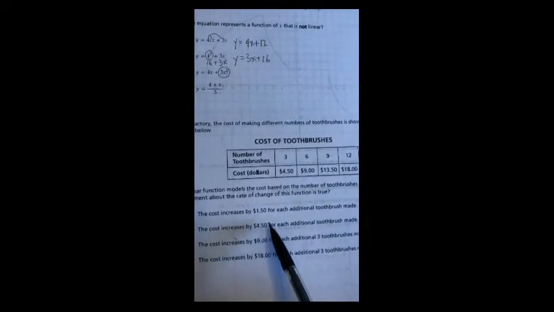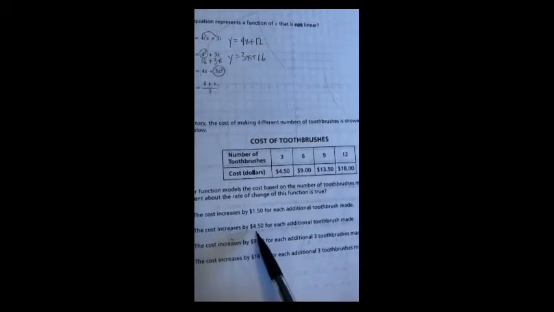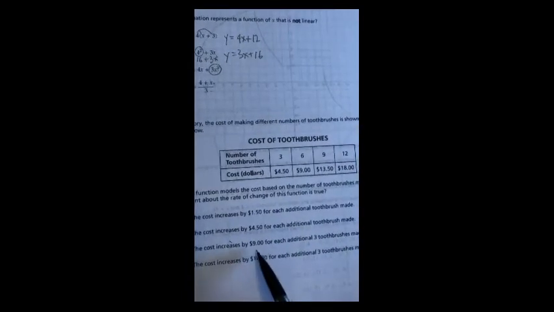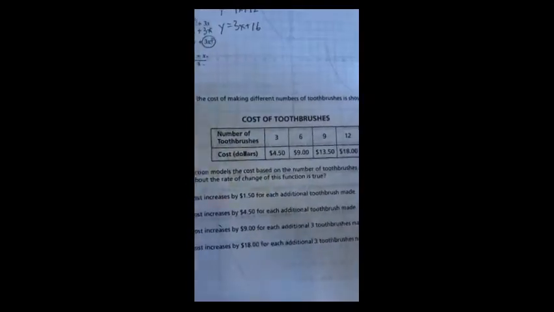All right, let's read the answers first, and then we're going to see what we need to do. The cost increases by $1.50 for each additional toothbrush made. The cost increases by $4.50 for each additional toothbrush made. The cost increases by $9 for each additional 3 toothbrushes made. Or the cost increases by $18 for each additional 3 toothbrushes made. Well, there's some expensive toothbrushes there for a few of those, so unreasonable answers. But let's take a look at this, all right?